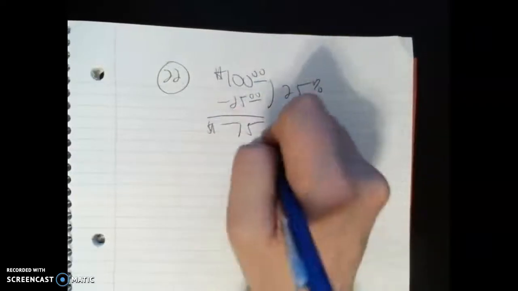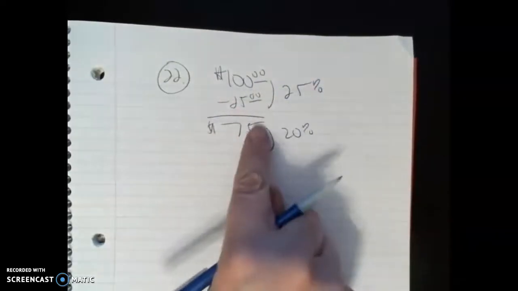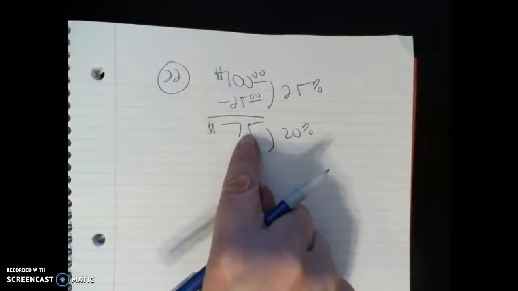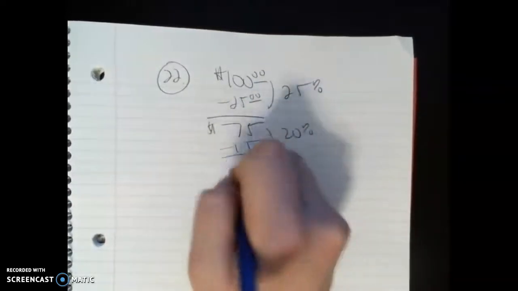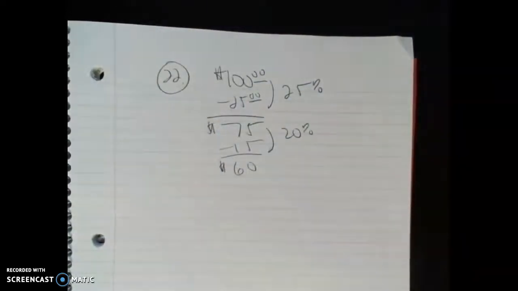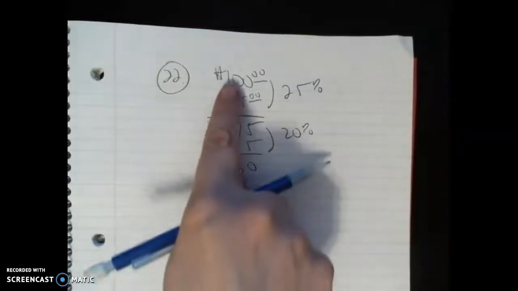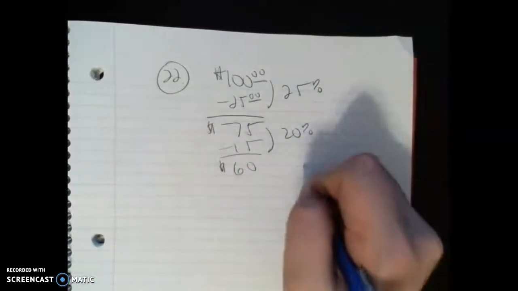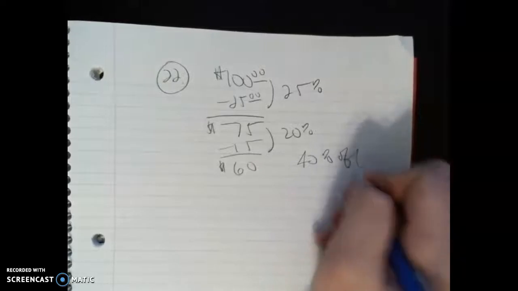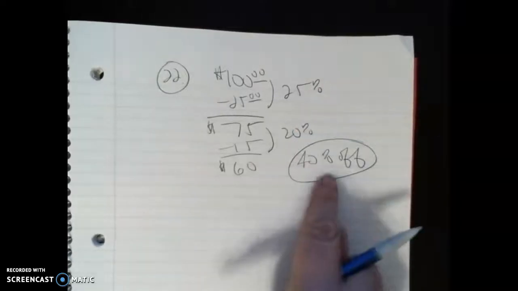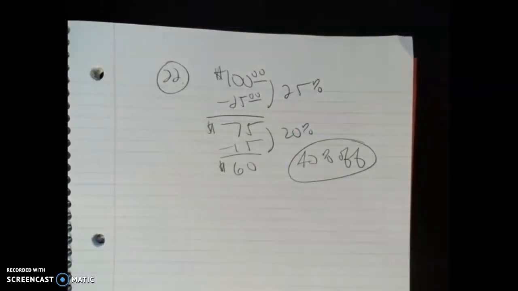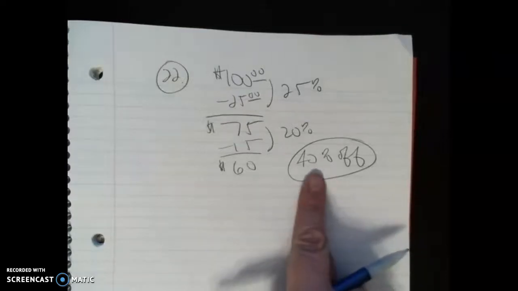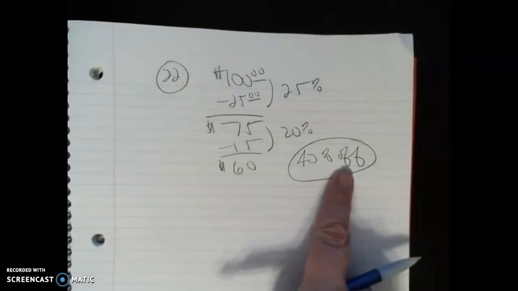And then it's marked 20% down from that. Now, 20% is 10% twice. 10% is $7.50, so twice is $15, which makes it $60. Okay, so the nice thing is since you picked 100 to 60, you can tell that you got 40% off. So 25 and 20 actually ended up making a 40% off. So by what percent was the dress marked down after both discounts? And the answer is it was marked down by 40%, okay?